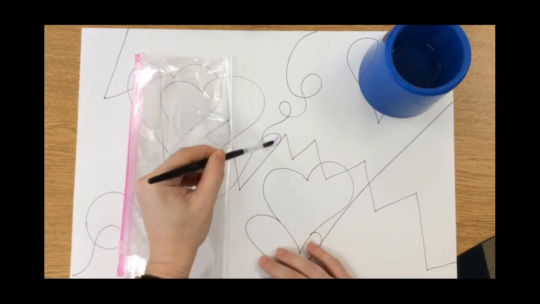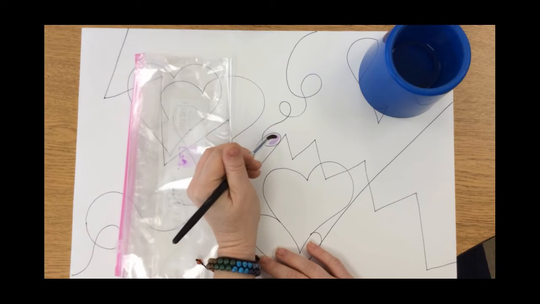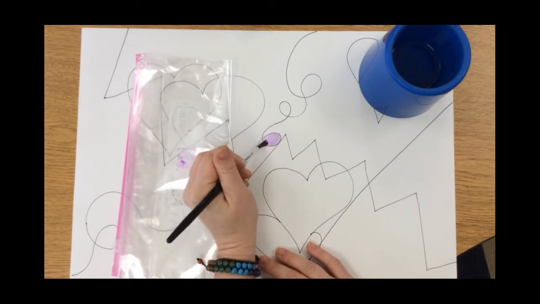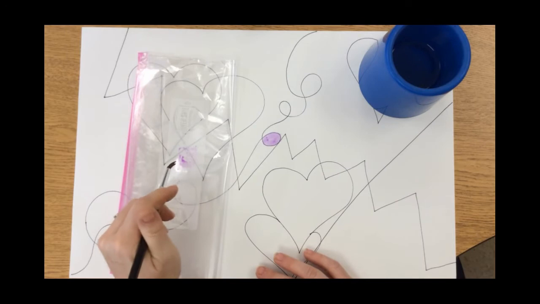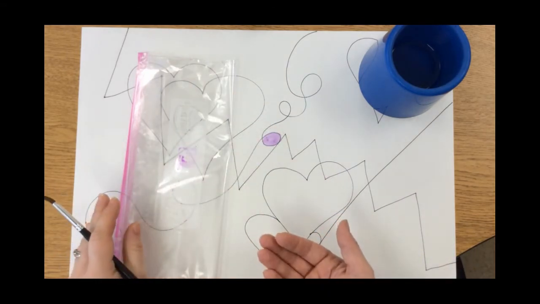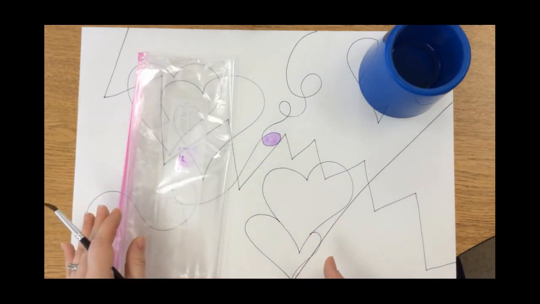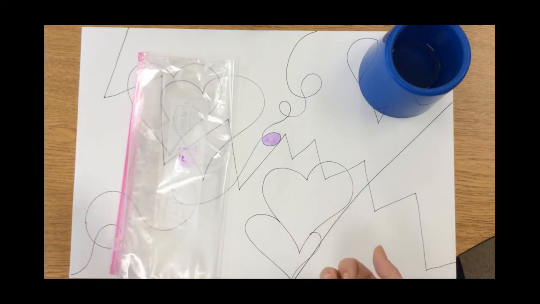And then I can paint with my marker on my paper. So this is a nice way that you can actually mix colors. It wipes off nice and clean, and you can use this over and over again. Aluminum foil does the same thing, so you can also use that.